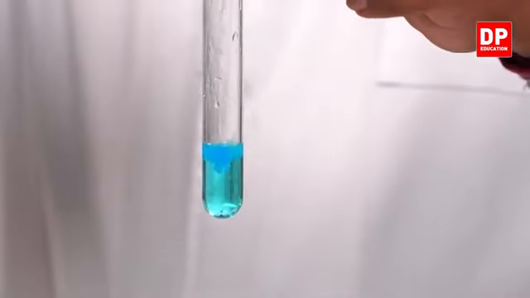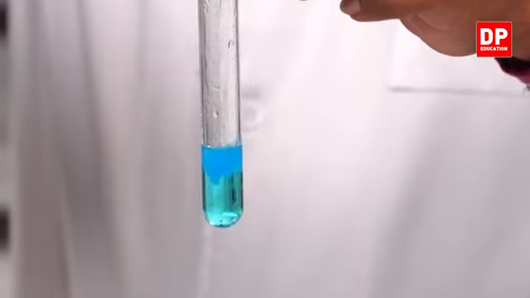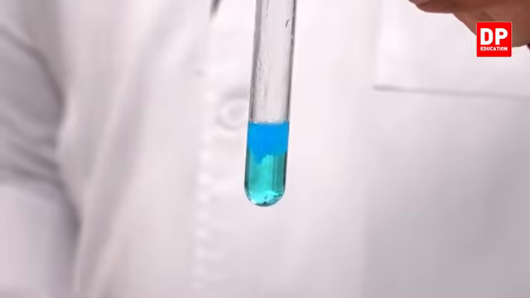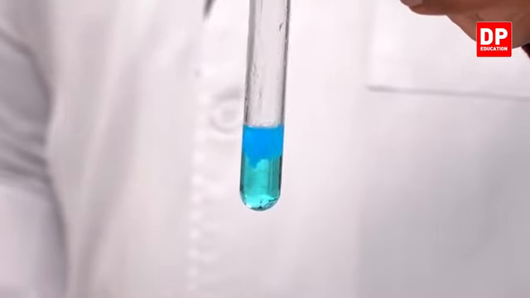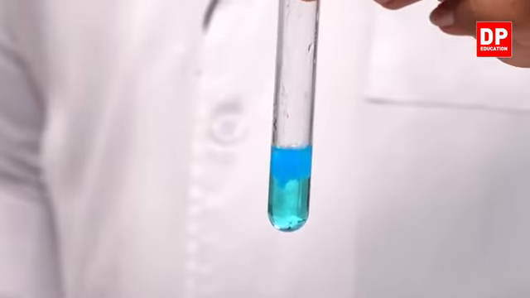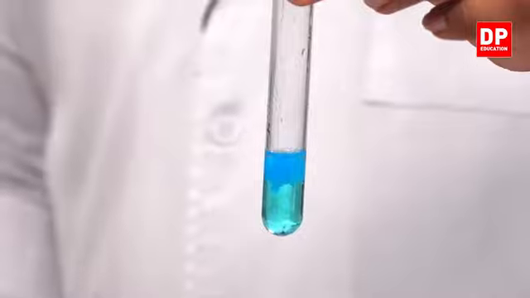So I'll add some more. Now you can see it clearly, right? It's very clear to us. There is a light blue color, not that much darker blue, but somewhat of a light blue color precipitation.